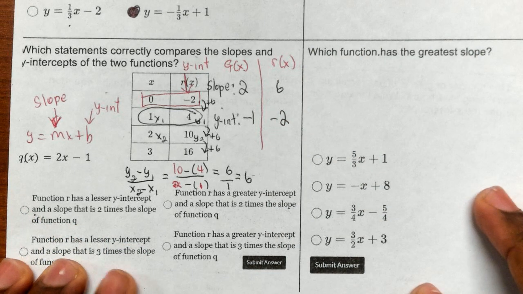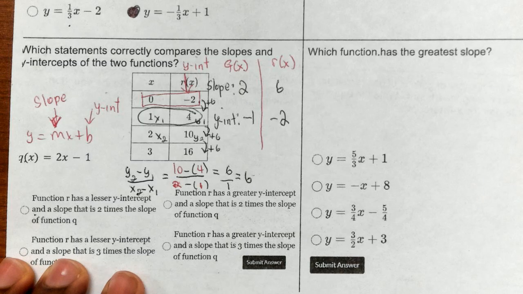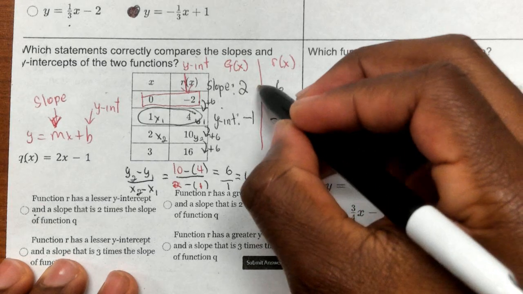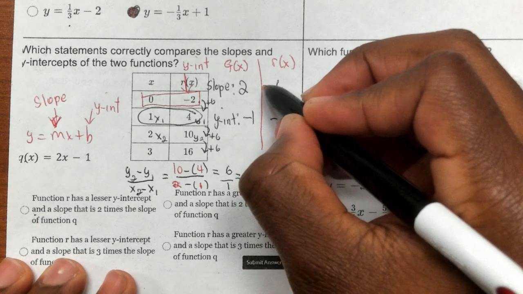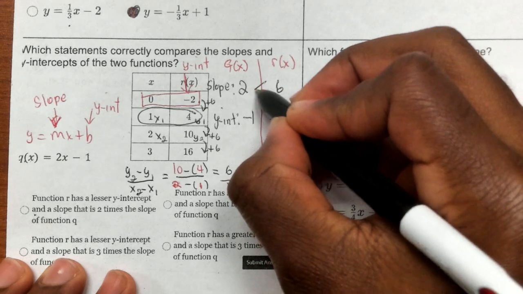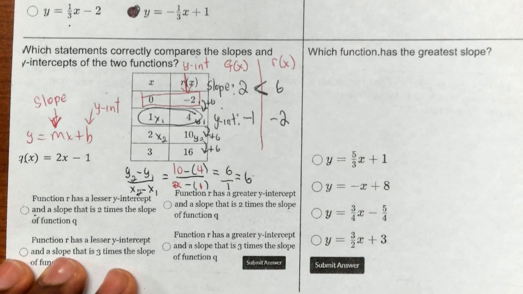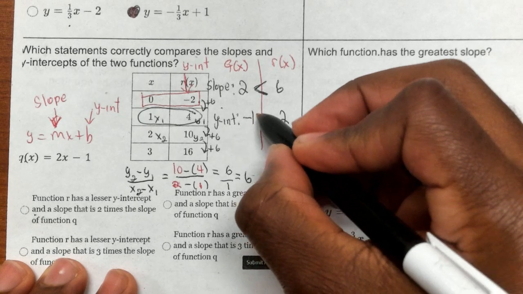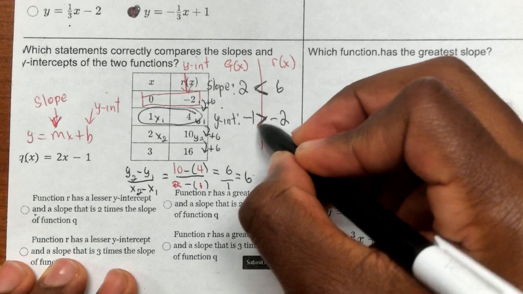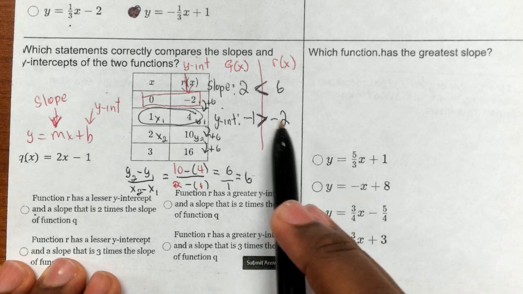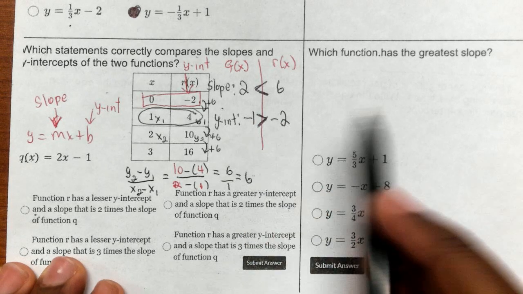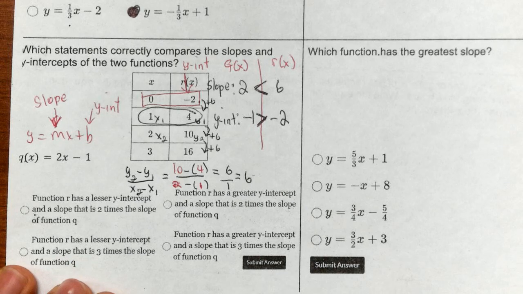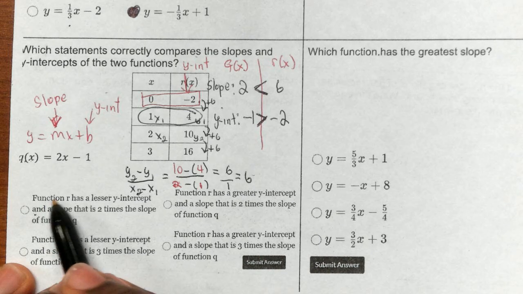So what we're going to do, guys, is evaluate what's greater, what's less than, and so forth. For slope, r of x is bigger than g of x. And for y-intercept, however, g of x is actually bigger than r of x, because -1 is bigger than -2. -2 is more negative than -1. So let's see which one would be the answer.